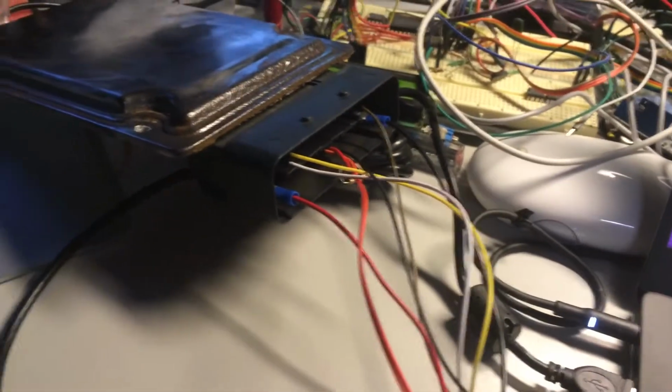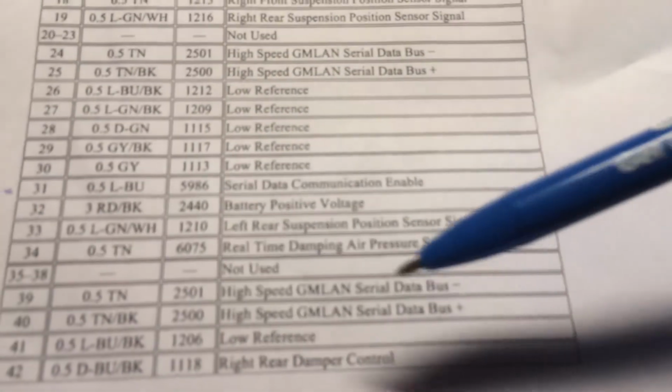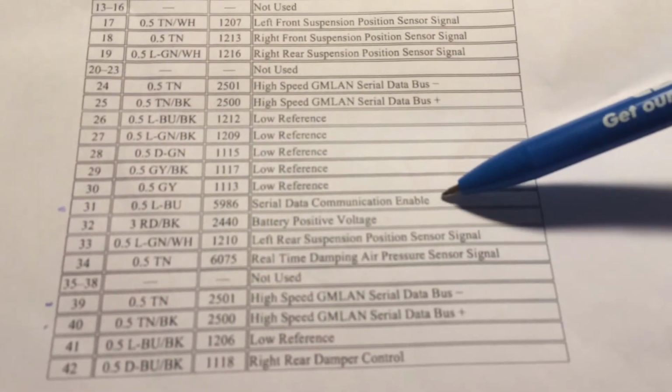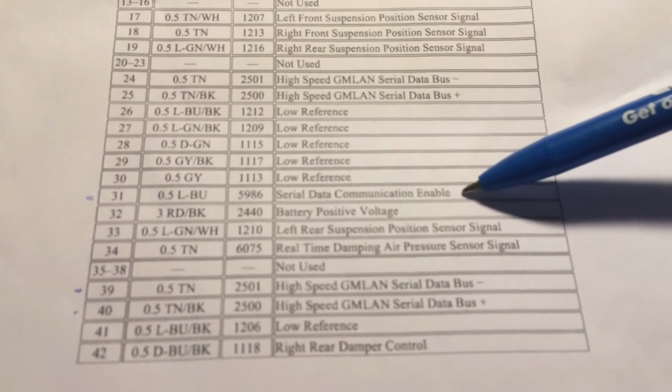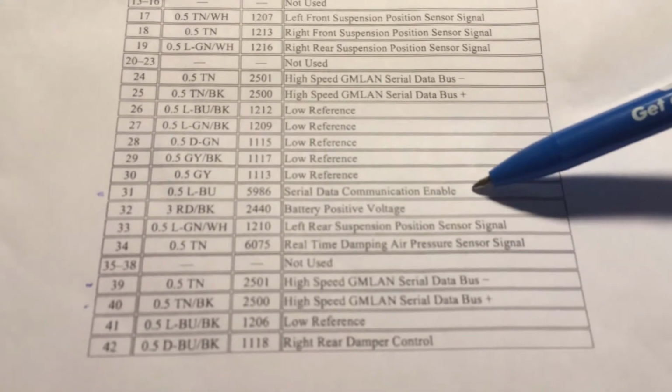And then there's one other pin that's actually needed. It's this brown wire here, which attaches to this blue wire here, which is also connected to positive. Because on this particular module, there's a serial communication enable pin that needs to be high at 12 volts.